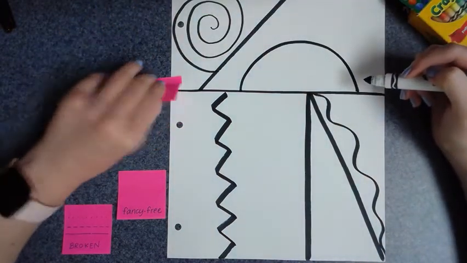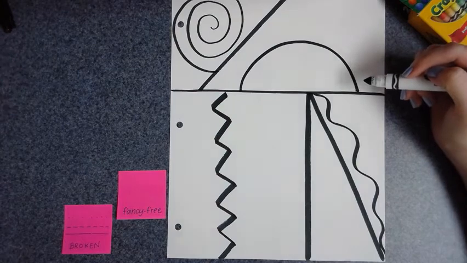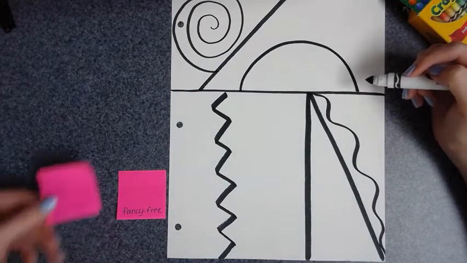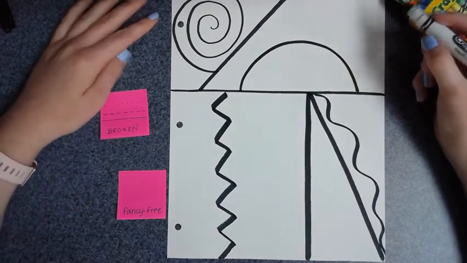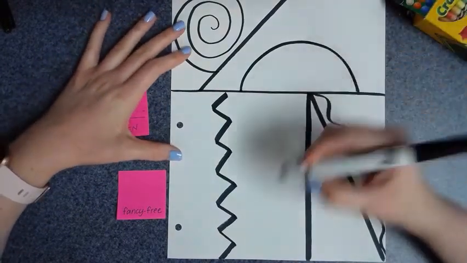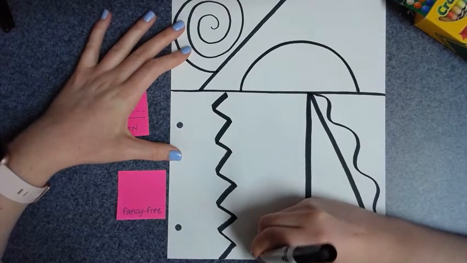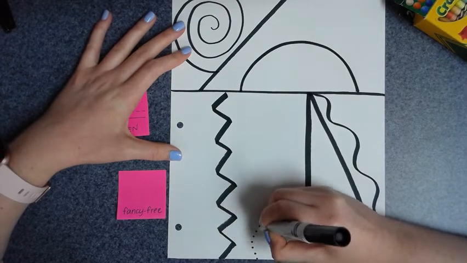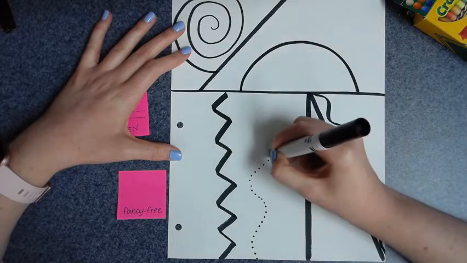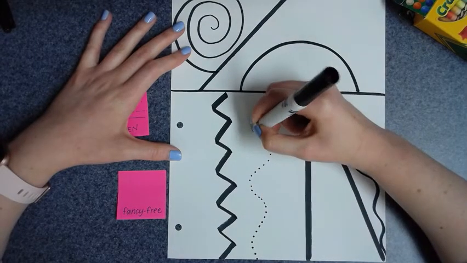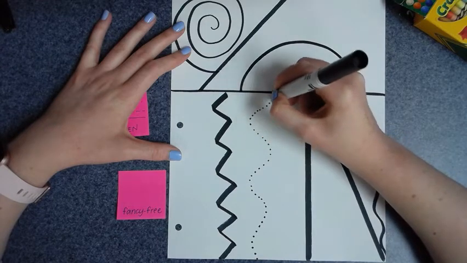Alright, broken line. So a line that's like a bunch of dots or a bunch of lines. This space is a little bit empty. I think I will put a broken line in here, and I'm going to actually make a wavy broken line. So your broken line doesn't have to be a perfectly straight line. It could be one that dances around a little bit.